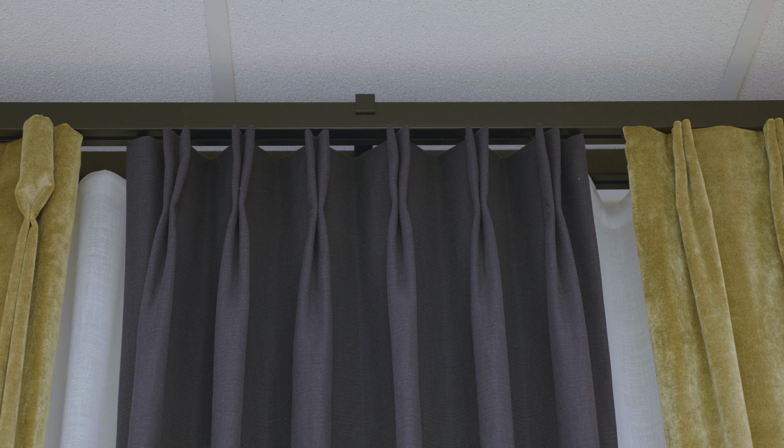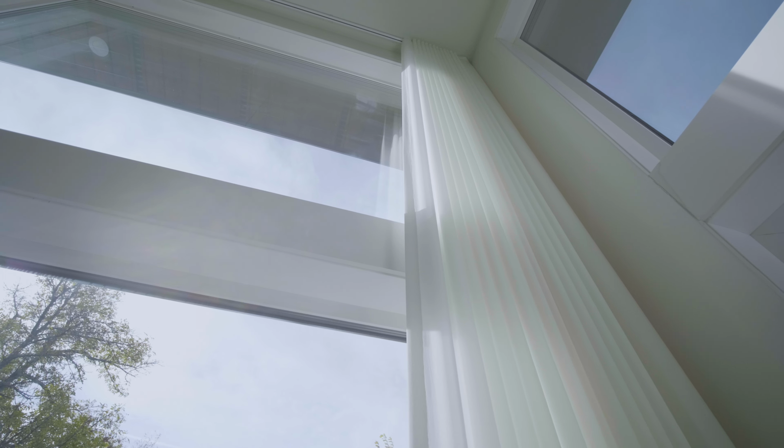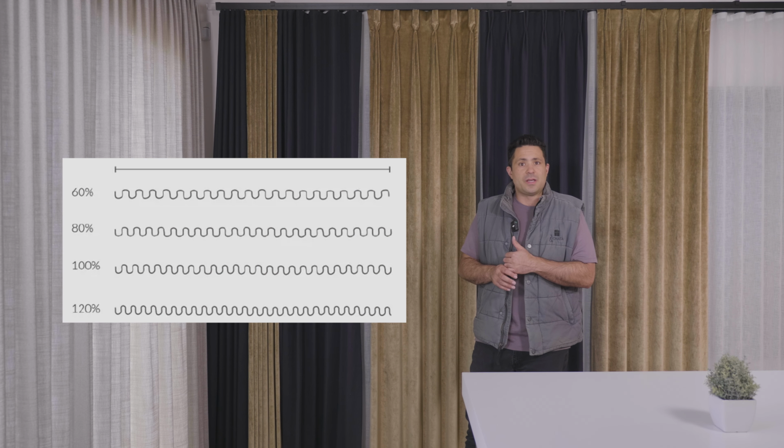The fullness or the volume is also something that we need to consider when we're looking at drapery. It applies to both pinch pleat and ripple fold. Ripple fold goes from 40 all the way up to 200% fullness. Now keep in mind, in both ripple fold and pinch pleat, the more voluminous or the more fullness we have in the drapery, the bigger the stack back is going to be, or the size of the stack when the drapery is open. In ripple fold, the most popular fullnesses are 60, 80, 100, and 120% fullness.